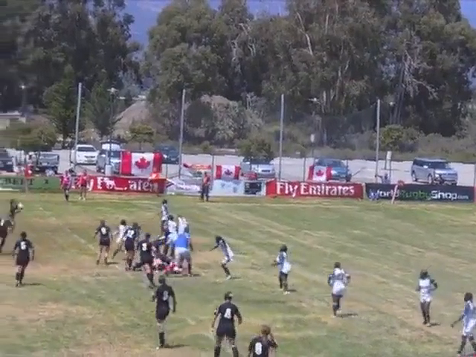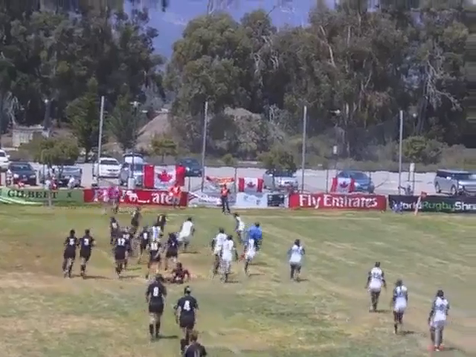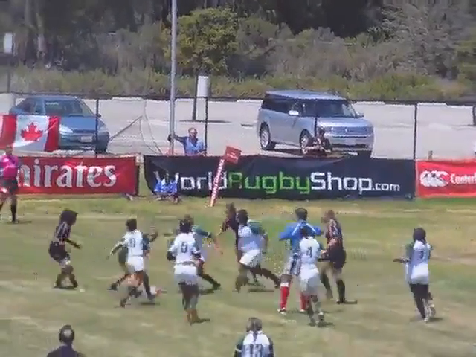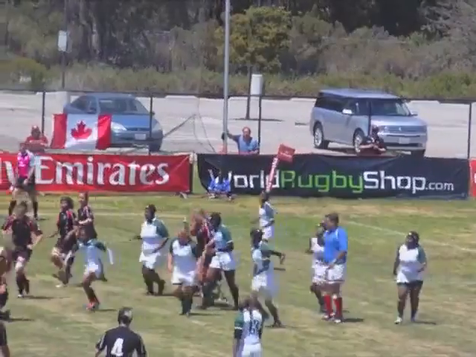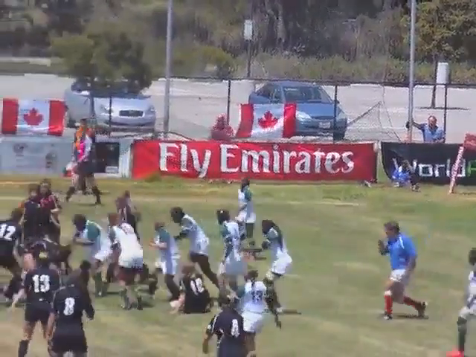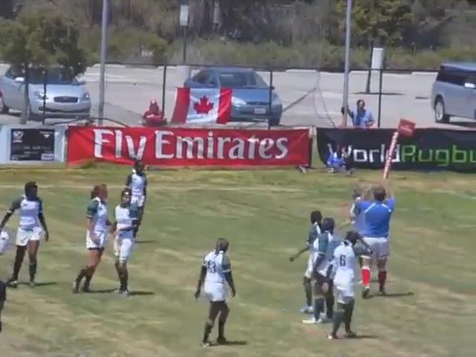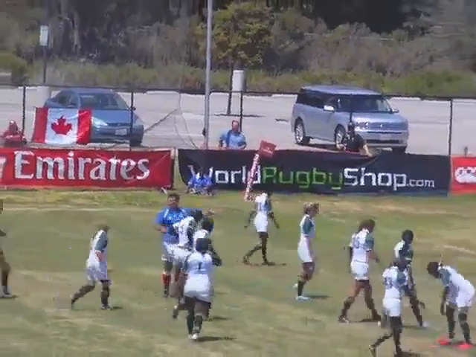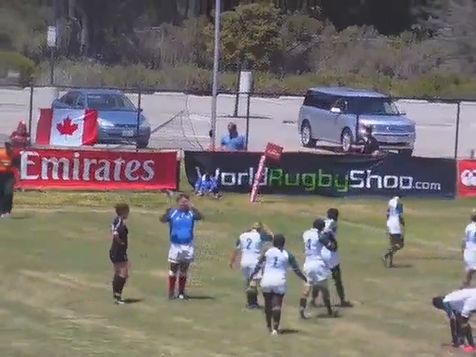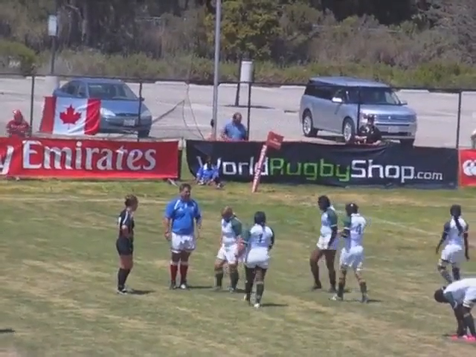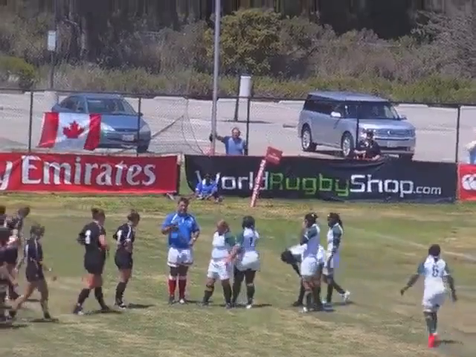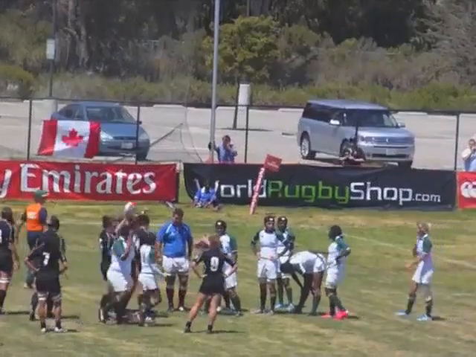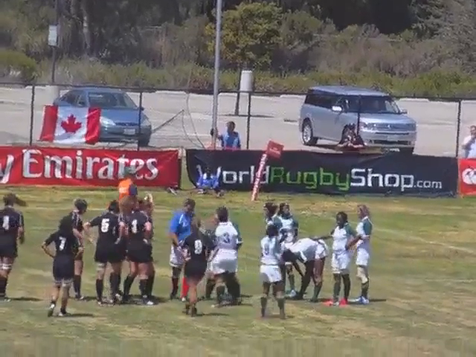South Africa pressuring at the rucks. Referee showing advantage to South Africa. He's going to go ahead and stop play. It's going to be a thrown forward by Canada. So South Africa gets the scrum down. We're still in South Africa territory, about 30 meters out.